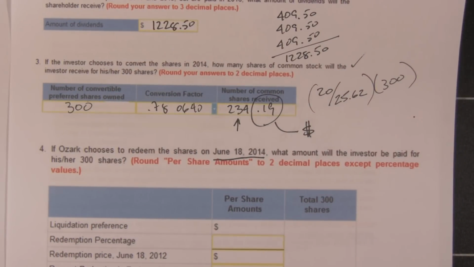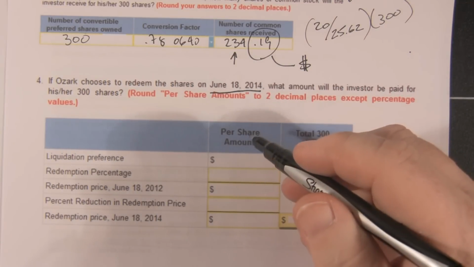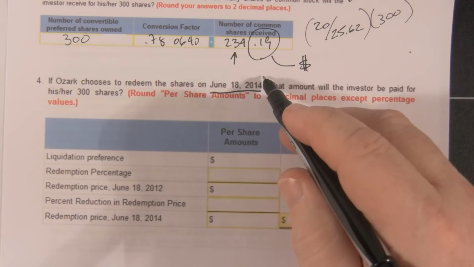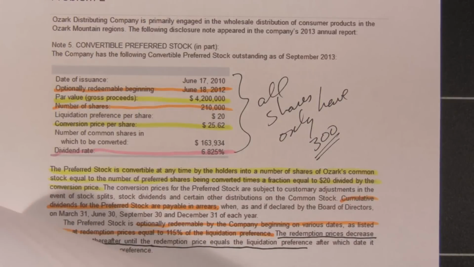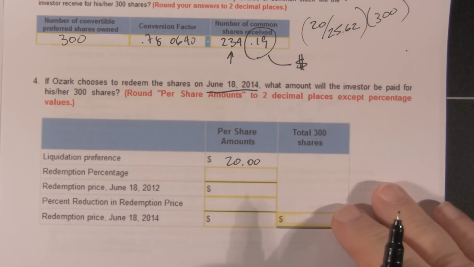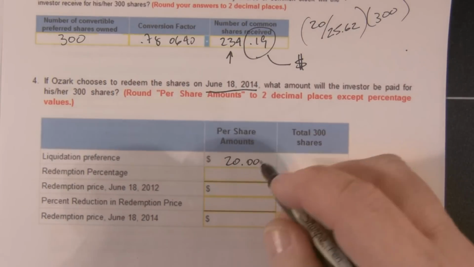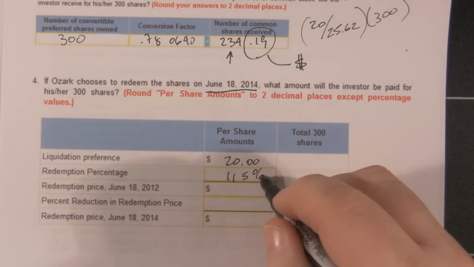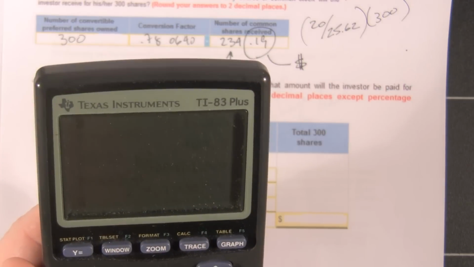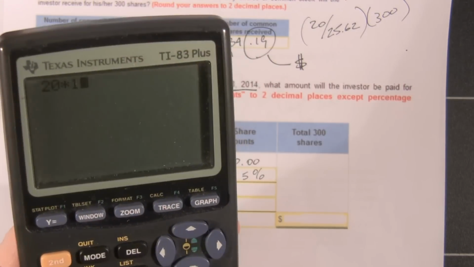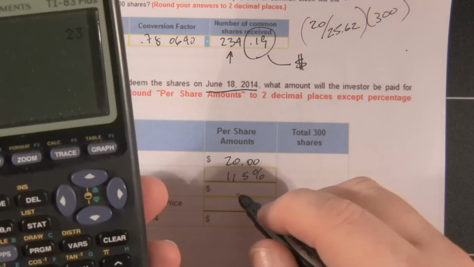Okay, so this is 2 years after. So we're going to reduce the liquidation preference by 2% per year. So the liquidation preference is $20. Remember where we got that piece, $20, okay? And we're told that the percentage, the redemption price, is 115%, or 1.15, they mean the same thing. So let's pop it in and take a look here. $20 times 1.15 equals $23. So the redemption price is $23.